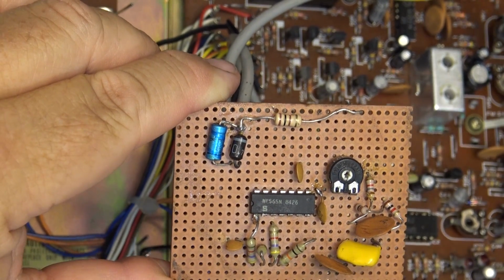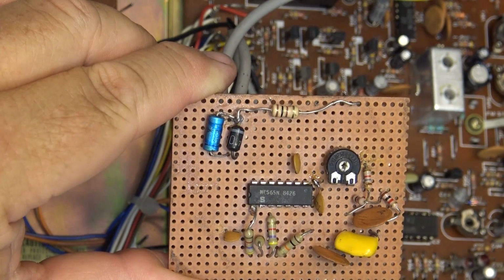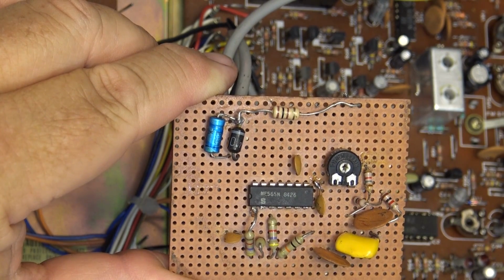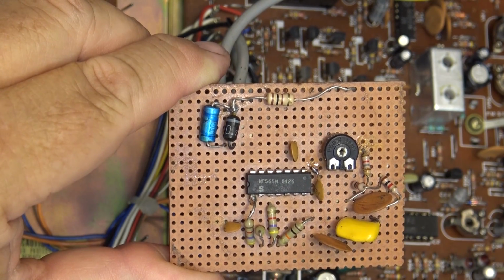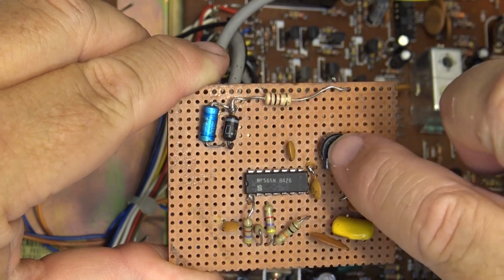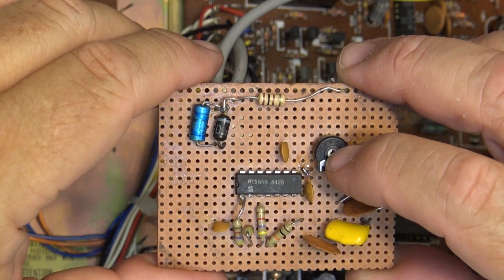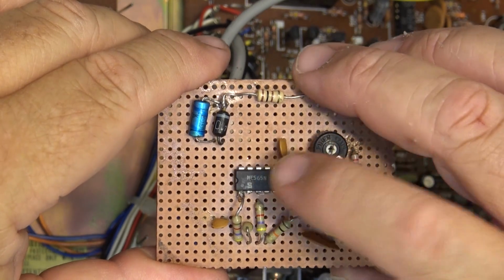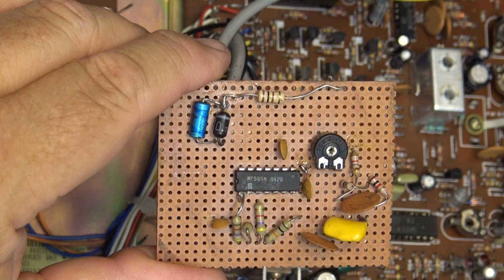Now, this is a phase lock loop chip, and basically what it does is it takes the baseband audio, which I'll show you guys in a second, which contains the SCA channels. It's just a phase lock loop, and this adjusts the frequency so you can set it to 67 or 92 kilohertz, and it will demodulate that signal and send it back to the radio.